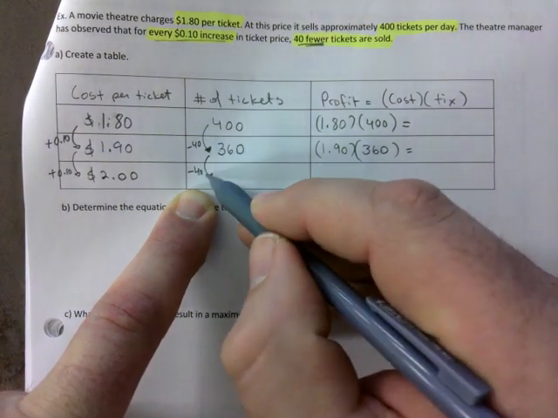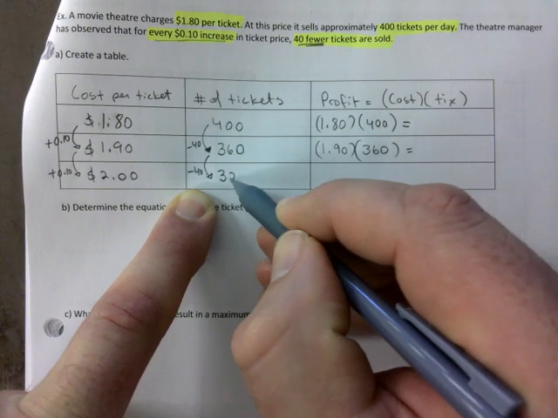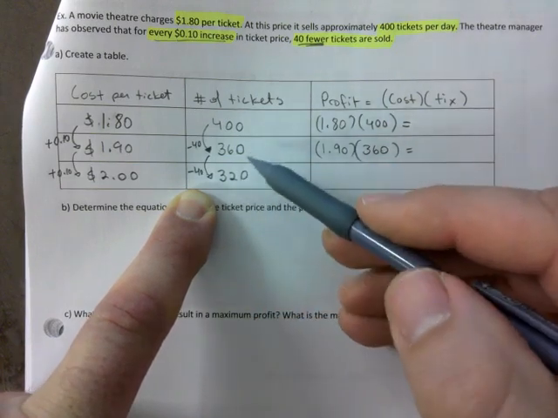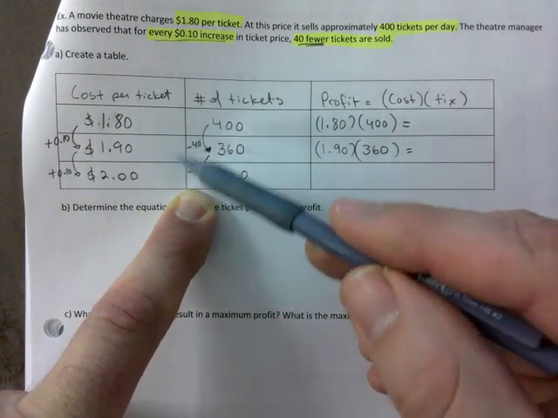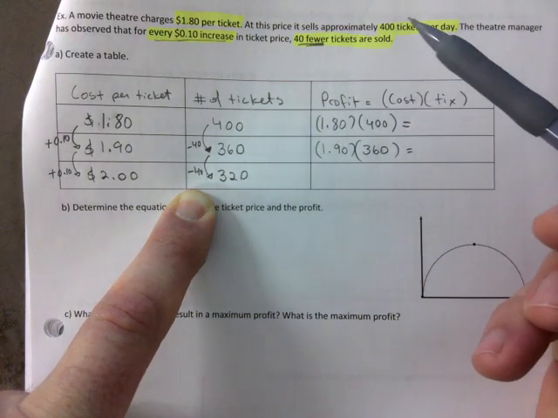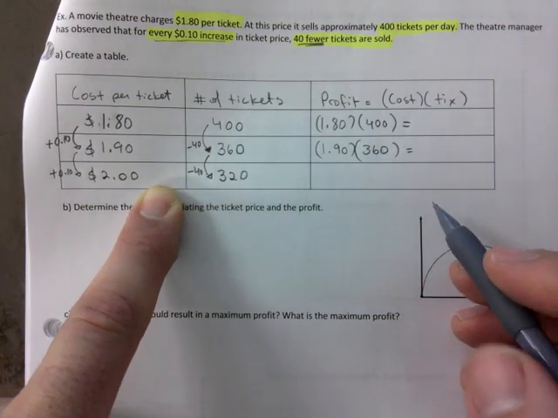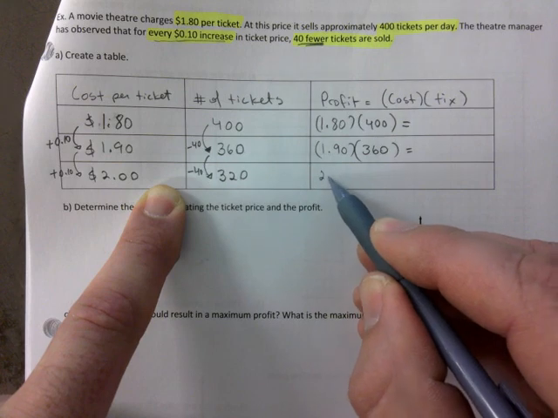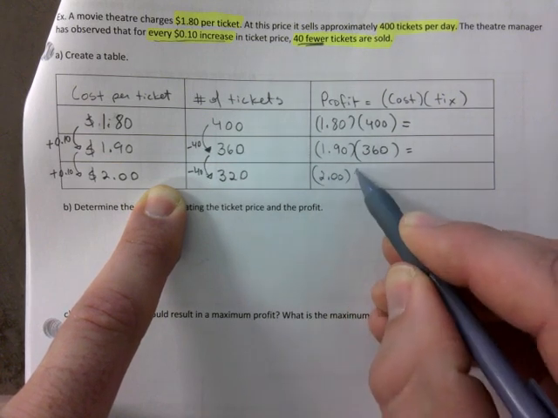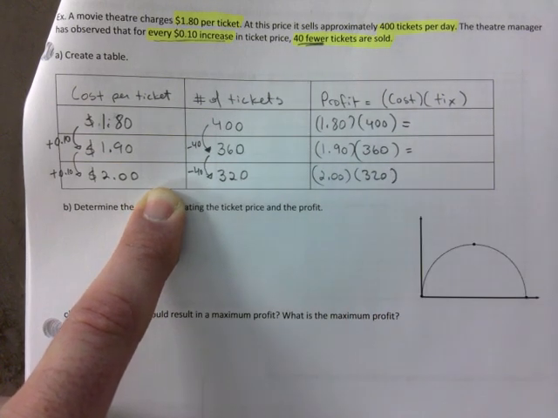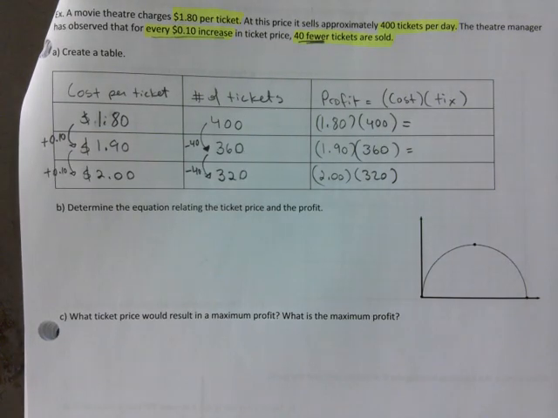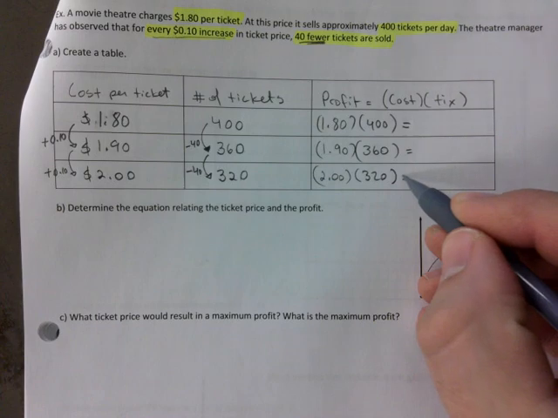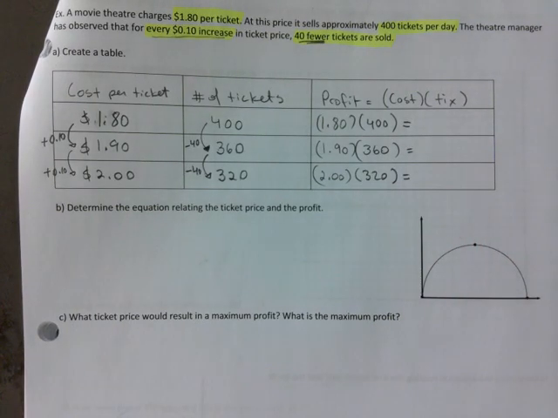So 360 minus 40, we're down to 320. And so these could be decimals. It depends on the scenario, okay? So now we have over here 2 times 320. And you're like, why aren't you calculating this? I'll show you a trick that I use to make it so you don't have to double the work, okay?